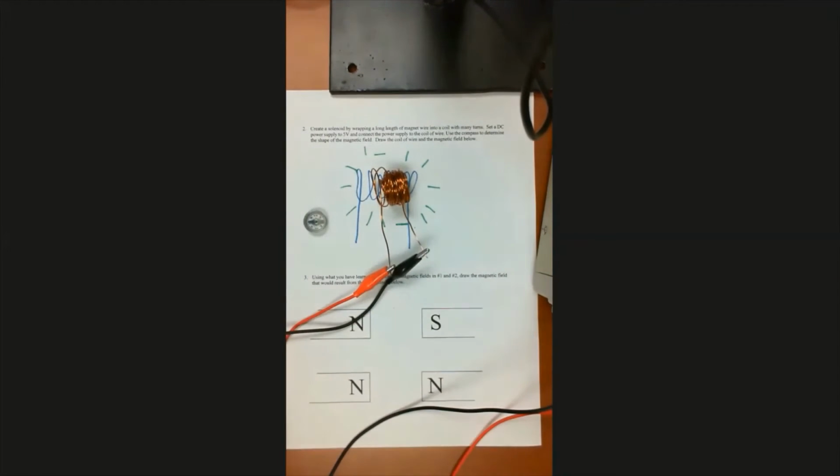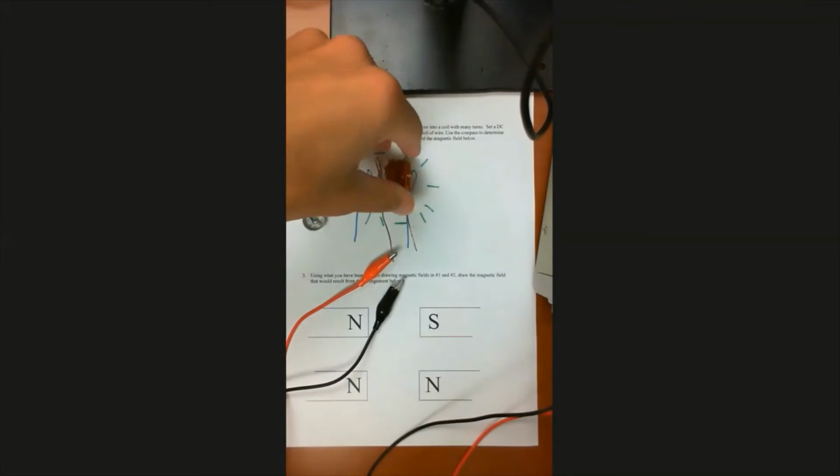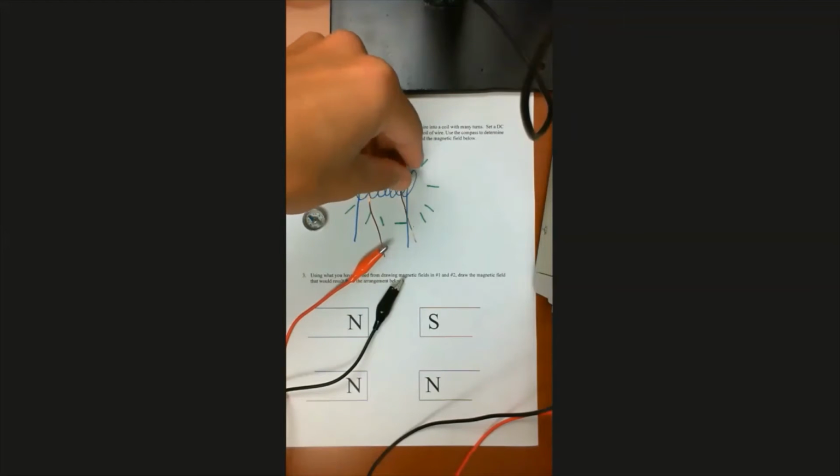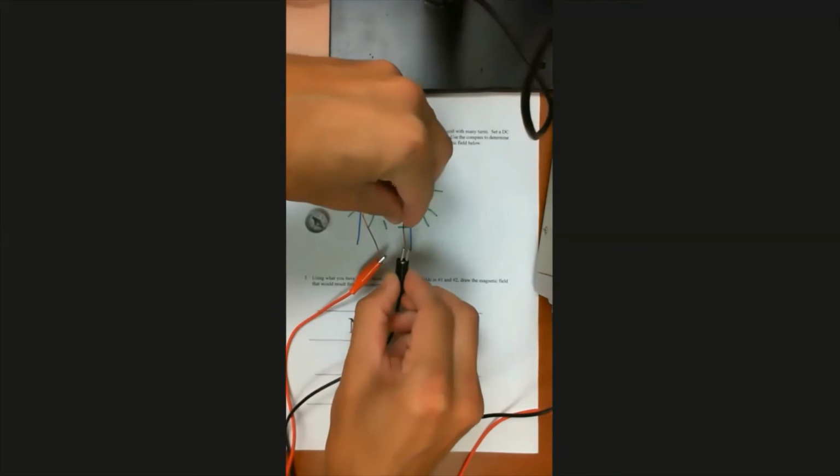I'm going to unplug the coil so that I can crank up the voltage just a little bit more. It is a little bit warm. Not hot, but a little bit warm. I'm going to increase the voltage to 8 volts. All right, now I'm going to plug it in.